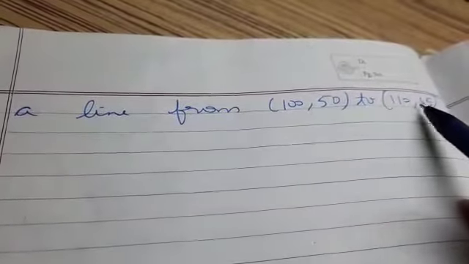Let me share with you how you can solve the second numerical. The second numerical was to scan convert a line from the endpoint 150 to the endpoint 110.65. So let us see the solution.